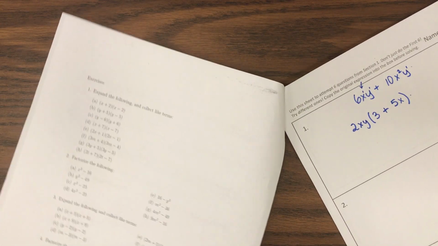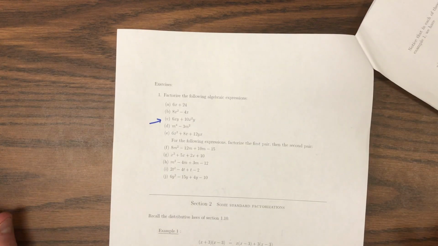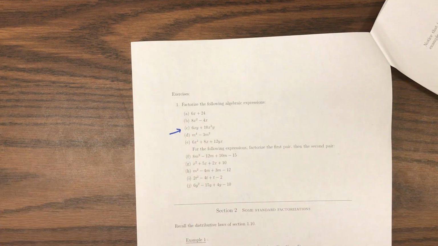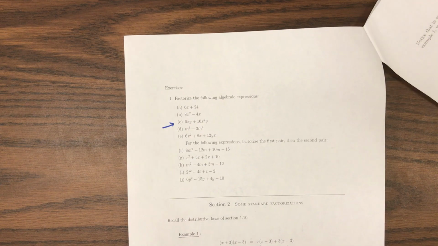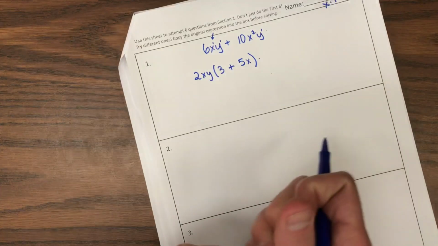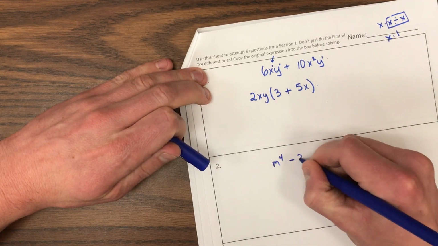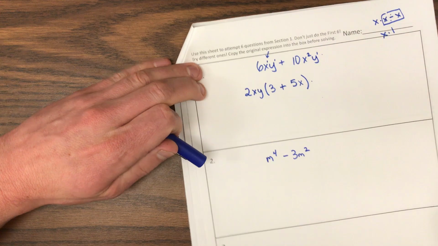Let's do another one. Let's see here. Oh, I'm lost in the pages here. Wrong section. Let's see here. I'll do D. Since that one has some higher degree exponents in it, it'll be interesting to see what happens there. So it's m to the 4th minus 3m squared. So m to the 4th power minus 3m squared.